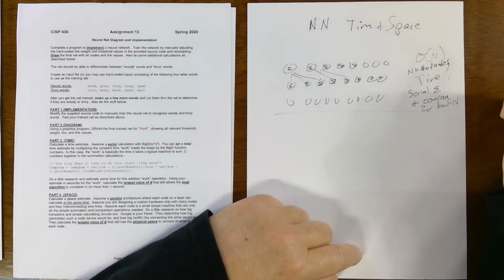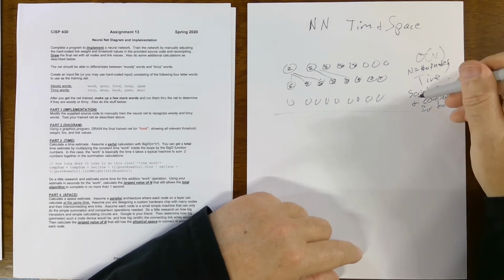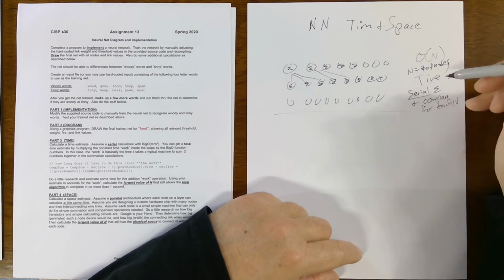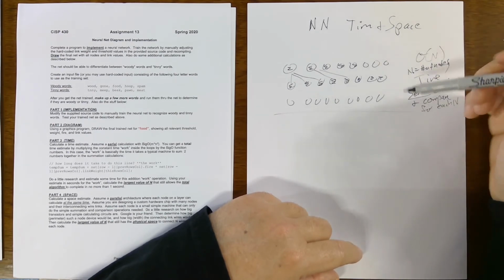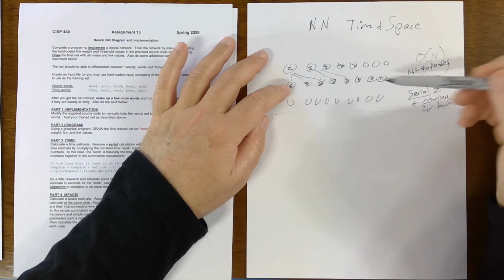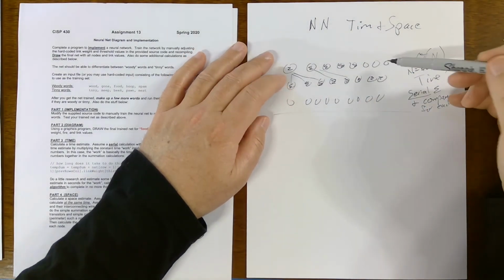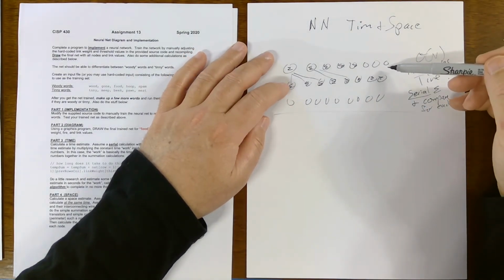And how many neurons do you have in your brain? I hope a whole lot. I hope it's on the order of billions. Right? So if you're using a serial calculation on billions of nodes, it's going to take a long time. Because you have to process each node, and there are billions of them, and each node has to do a summation of the entire row before it.